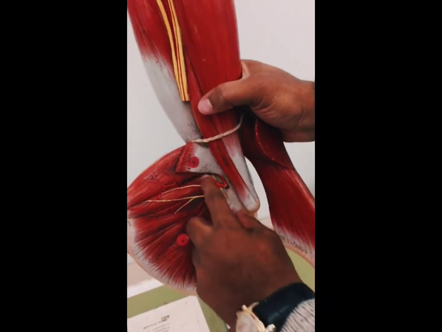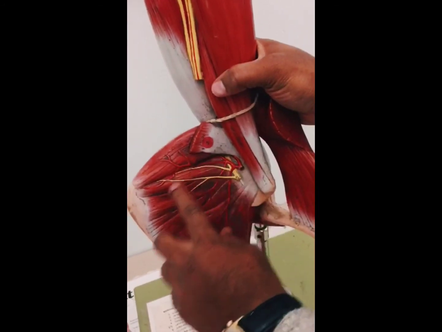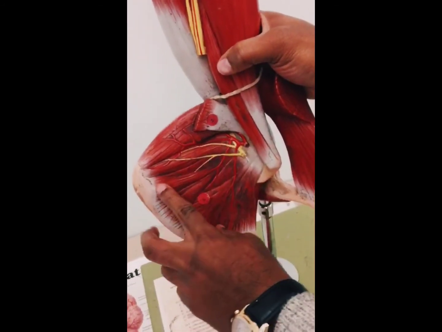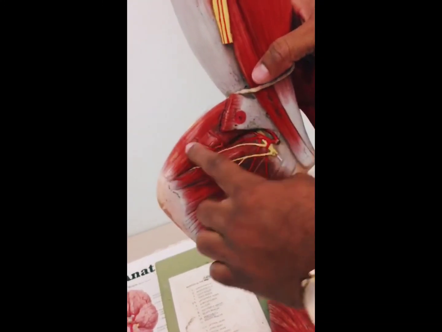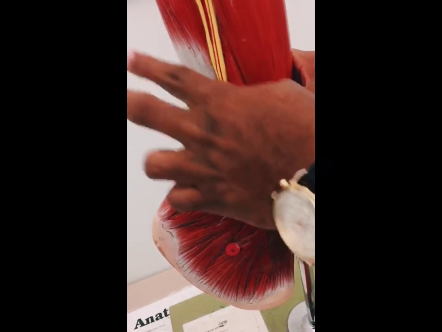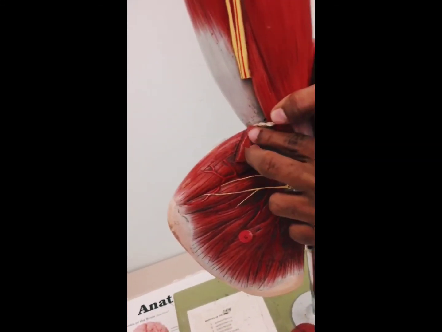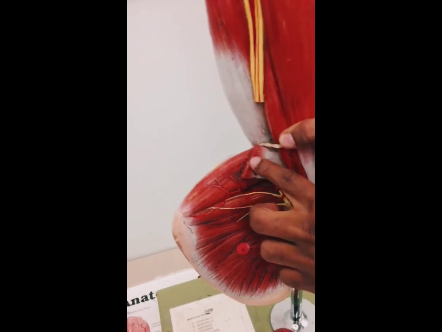The anterior part of the scapula, all of this, will be the subscapularis. And this part will be still part of the pectoralis major from the front. And then in front of the pectoralis major, this one that goes all the way to the lower back will be the latissimus dorsi. That's part of it, latissimus dorsi.